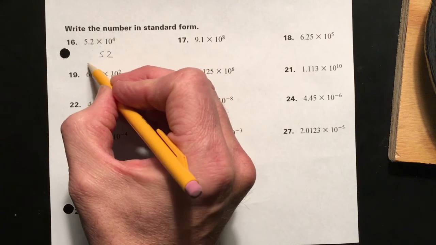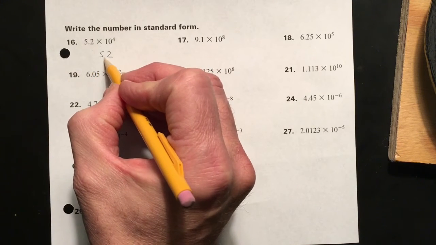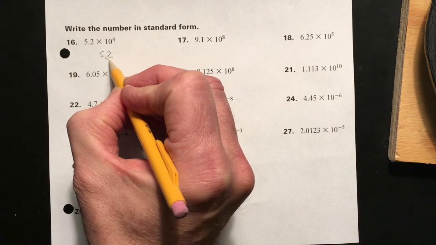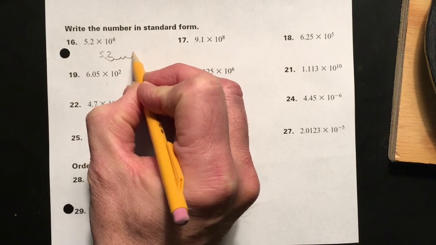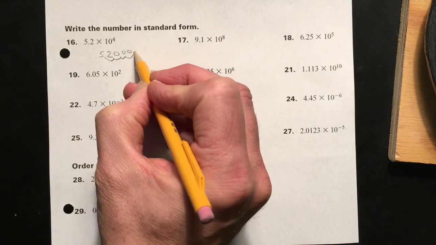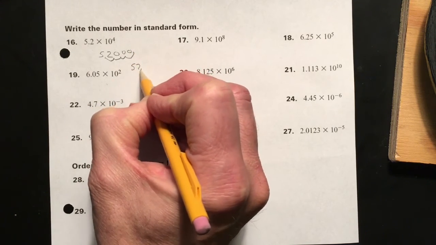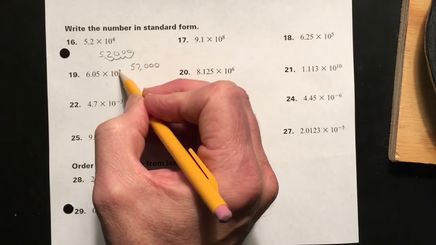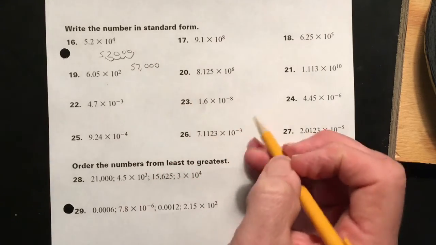If I move the decimal to the left, I'm going less than 1, so I'm going to move the decimal to the right that many places. There's 1, 2, 3, 4. Put my zeros in there. The decimal's here, so the answer is 52,000. Definitely more than 1, a positive number.